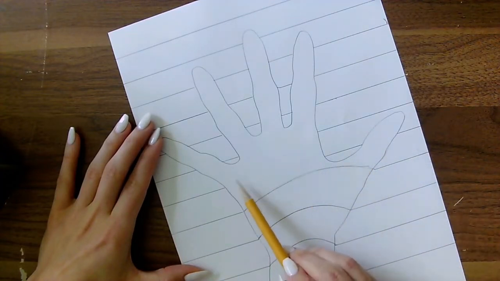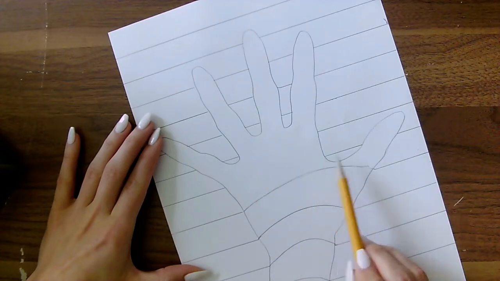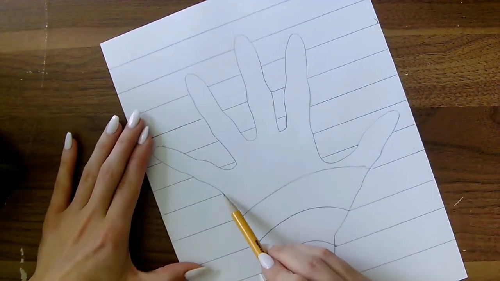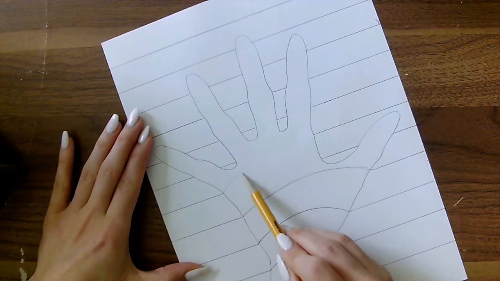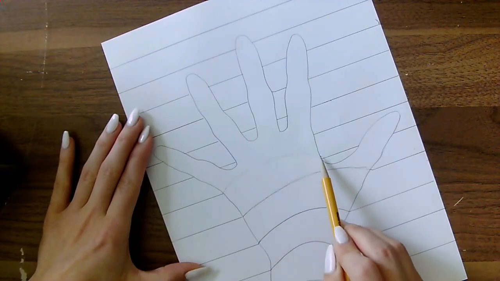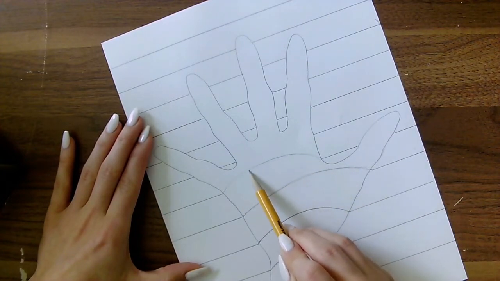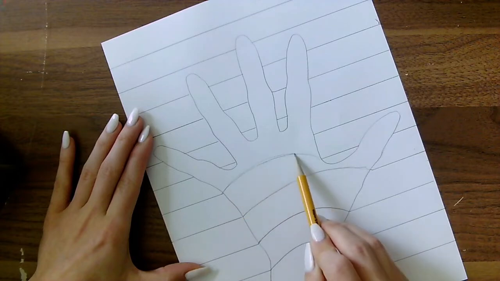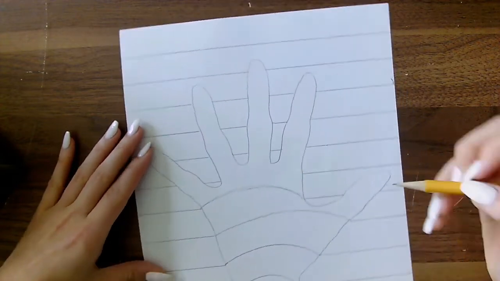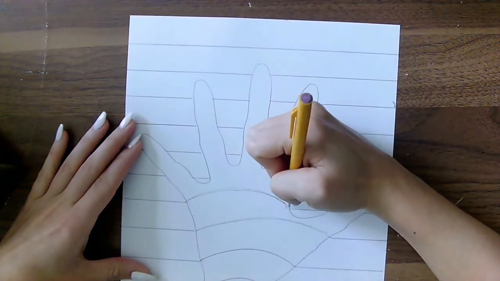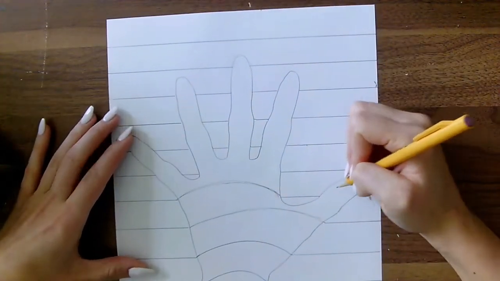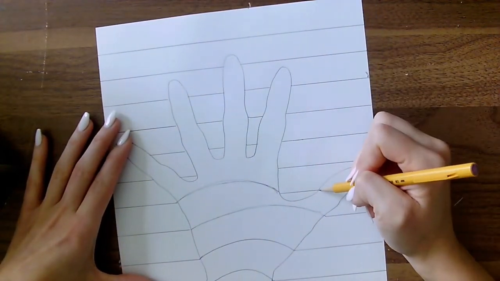So now don't forget, you still have to go into the thumb as well, but there's a space in between there. So we're going to draw our arch in the hand. And I actually think I correct this arch later. I don't love that one so much, but we'll fix it later if we don't love it. And then draw the arch in the thumb.